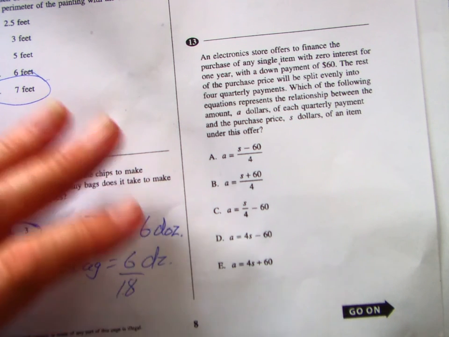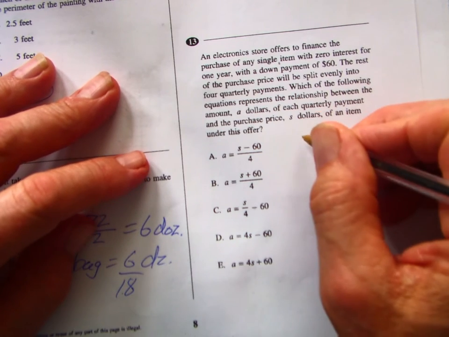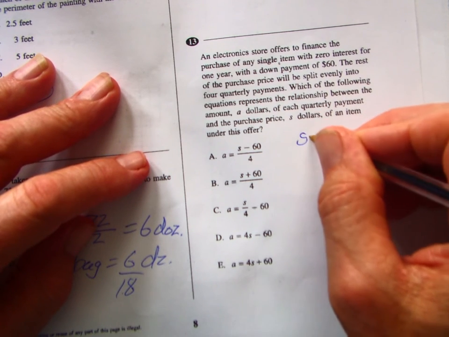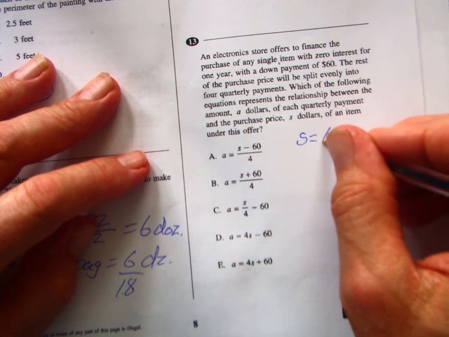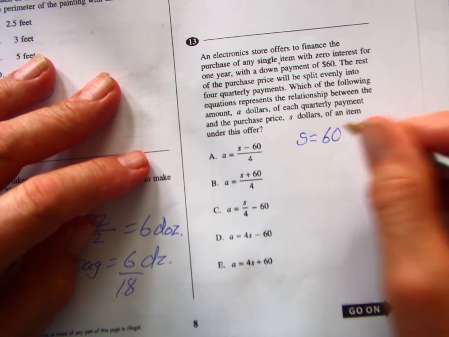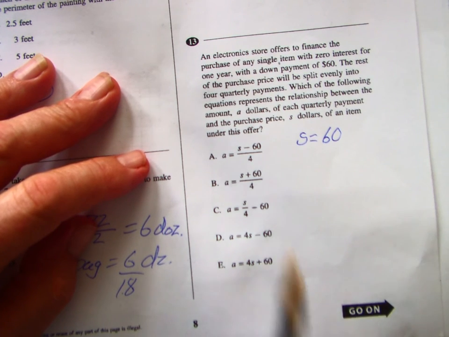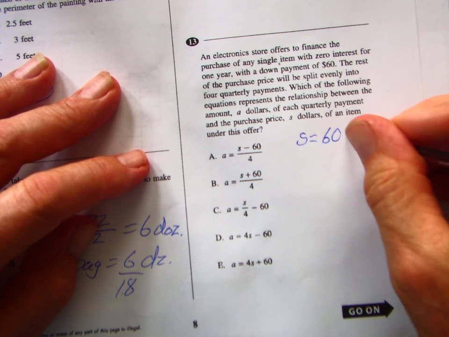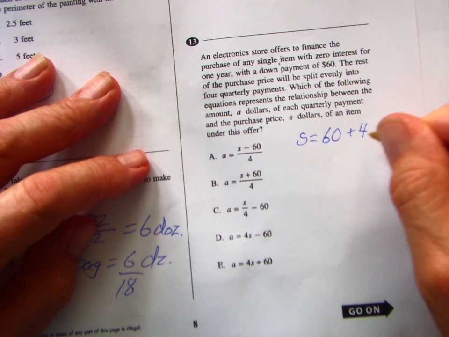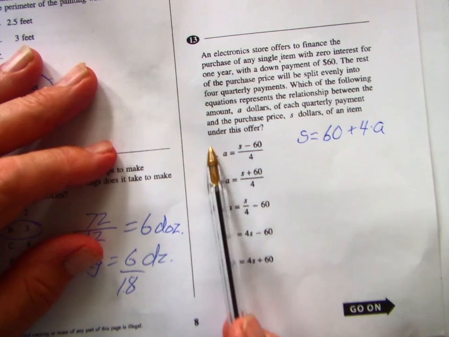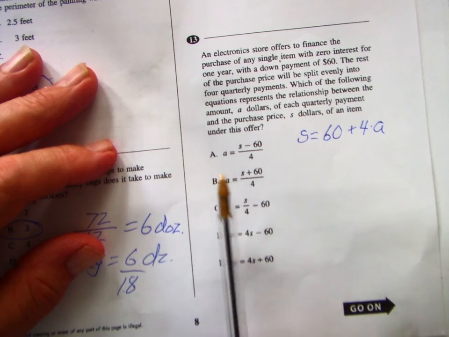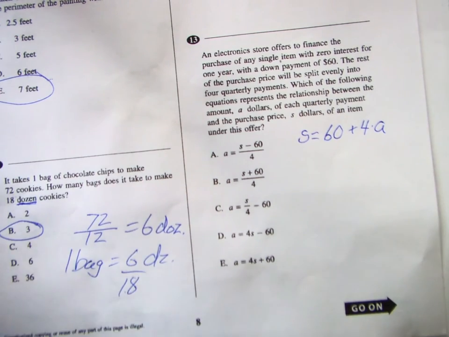What I did when I first did this, I didn't look at the answers. I said, okay, S is the total price. You're going to have to pay first $60. And then you're going to pay a certain amount A for 4 times, 4 quarters. So you're going to add to that 60, 4 times $A. So that's what I did first. But then I looked at the answers and realized they want to know what A is equal to. I said, okay, let's go back and do that again.